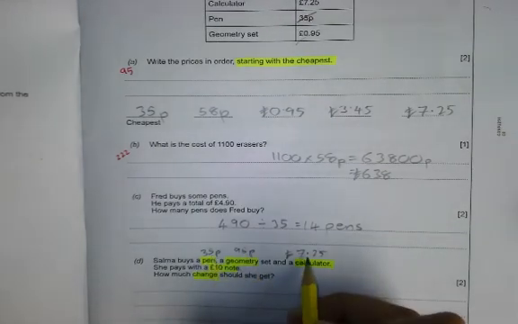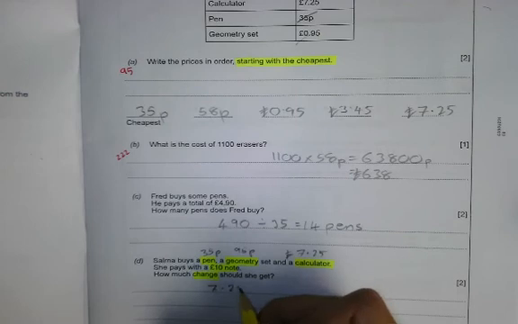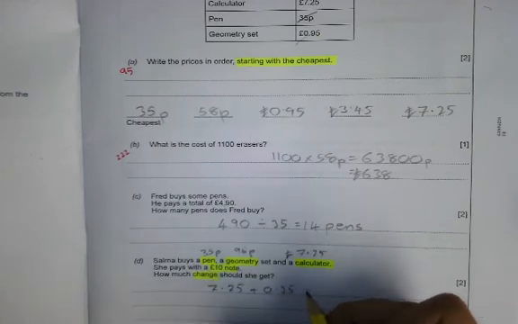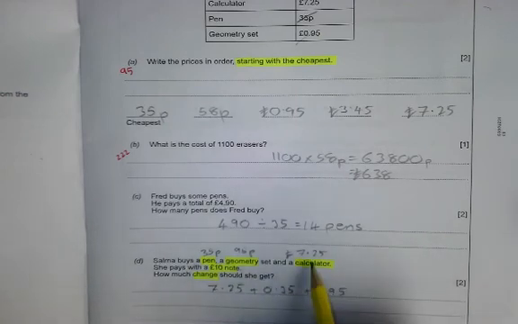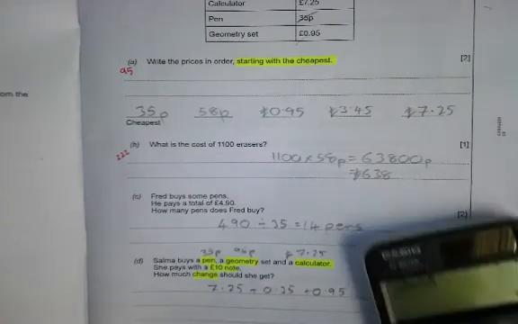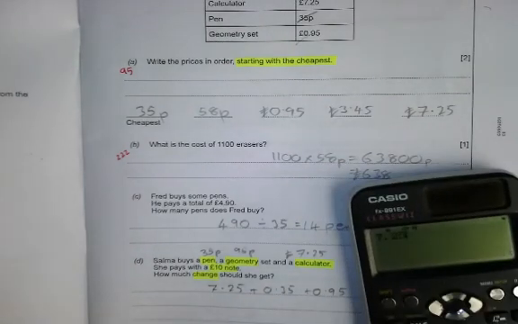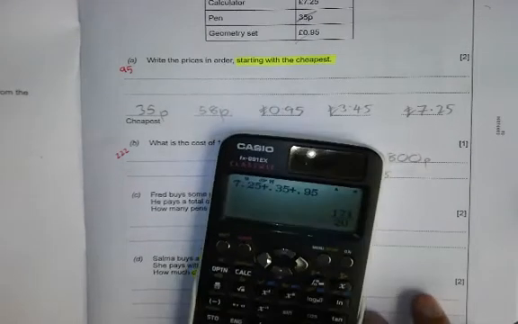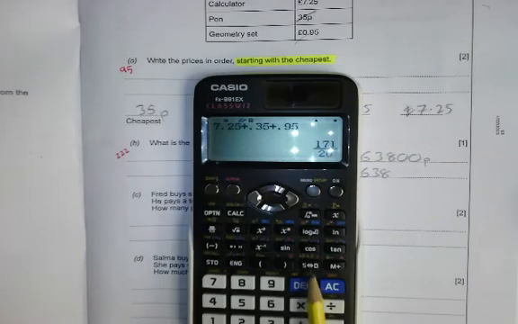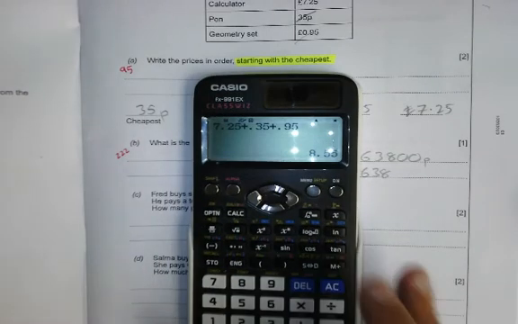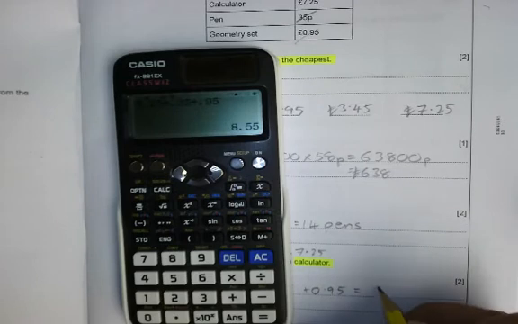So the first thing I'm going to do is add these things up to see what the total cost is. I'm going to do 7.25 plus 0.35 plus 0.95. Again, I can't do 7.25 plus 95 because that 7 in the units column there would make that 95. So make sure you put your points in. So when we add all them together, 7.25 plus 0.35 plus 0.95. If you get that on your calculator, by the way, obviously that doesn't look the way you want it to. Remember that little button there, SD, turns it into a decimal for me. So that gives me £8.55.